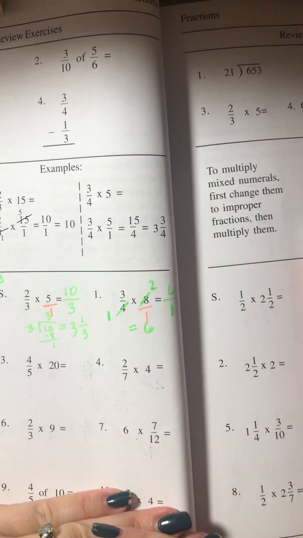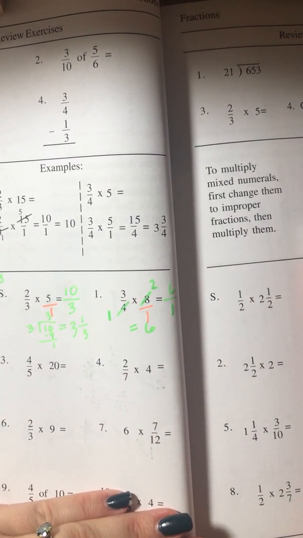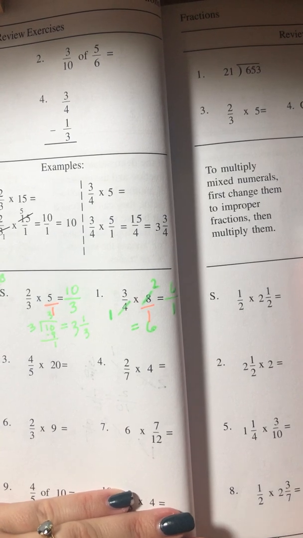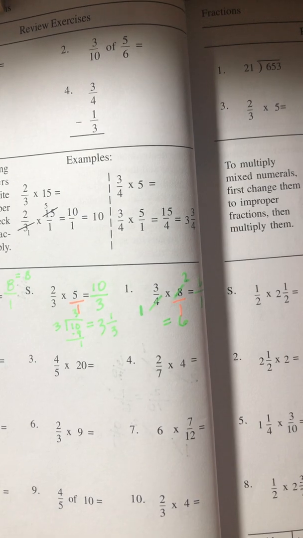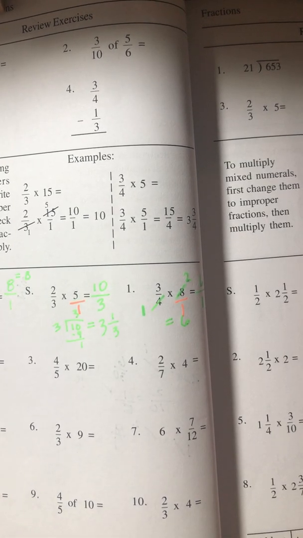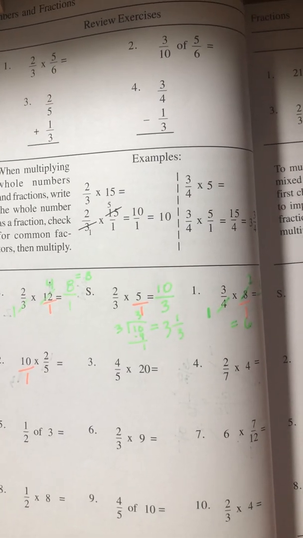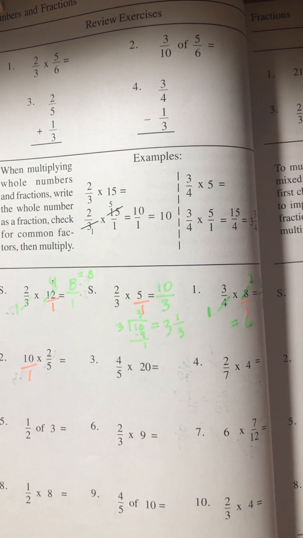Like I said, any fraction that has a 1 as the denominator is just a whole number. So you're just going to follow that step for all of these, remembering to put a 1 under all of your whole numbers before multiplying.